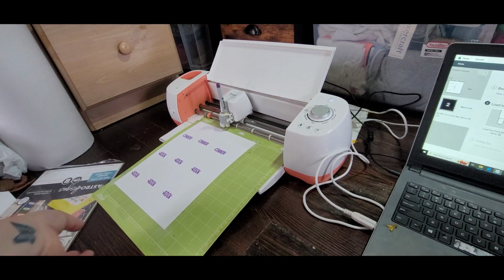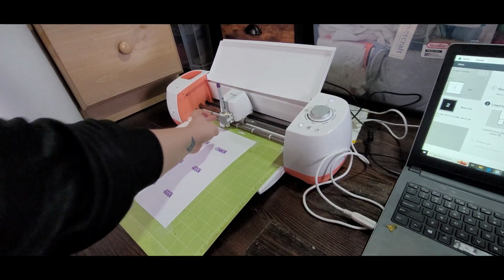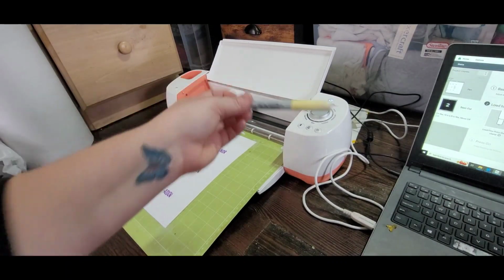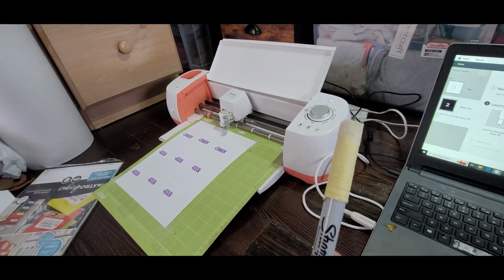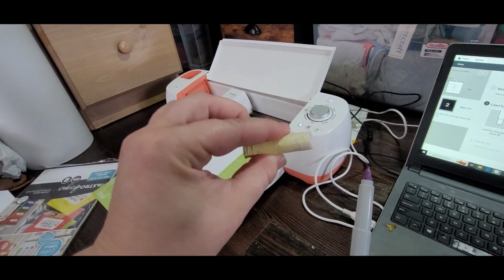Okay, so I just cut out my third one. And I'm going to now add my blade back in. I just wanted to show you guys how I just rigged this up, and just keep this in my Cricut little box.